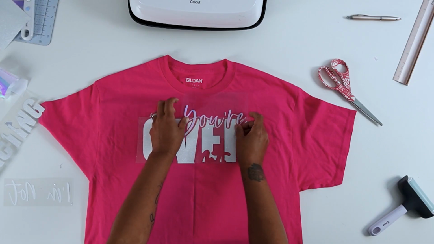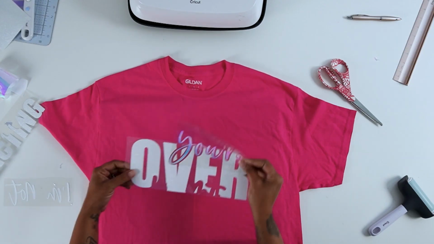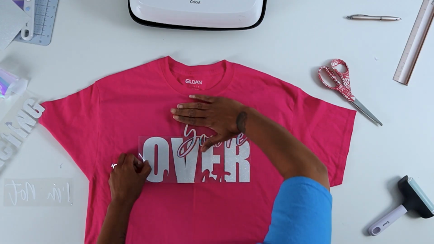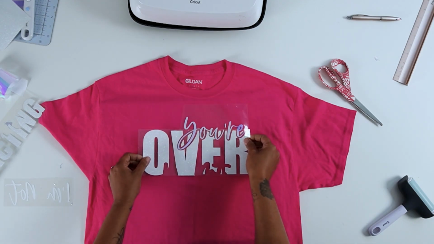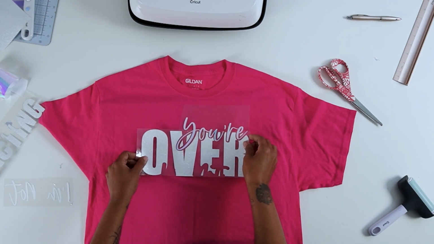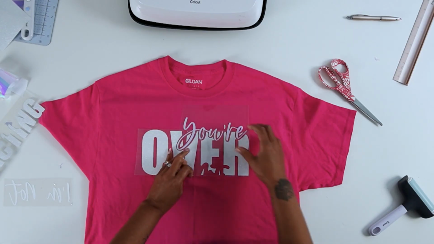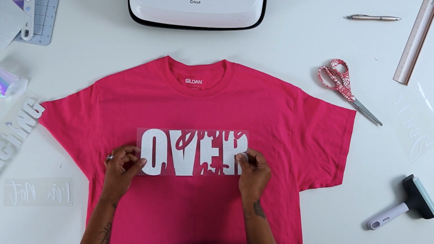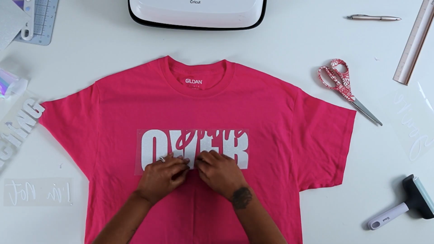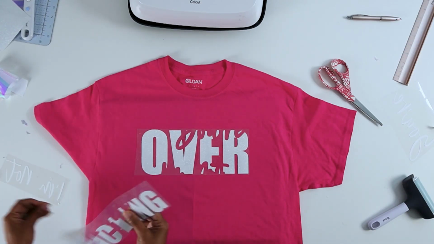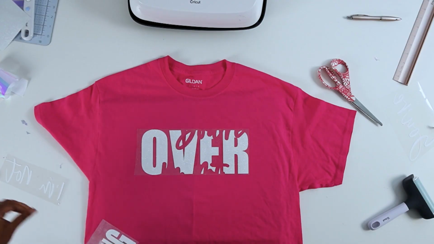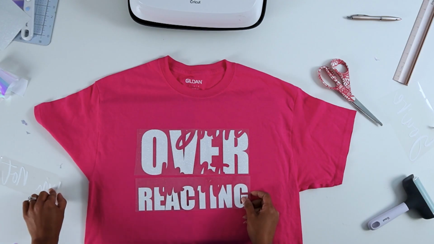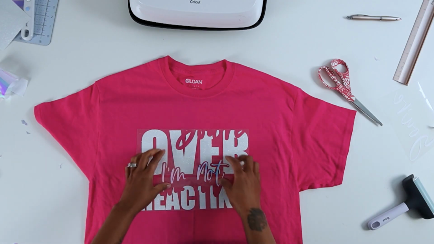So what I need to do is this, so that we make sure that spacing is created from the top of that Y. So I'm just gonna go a little bit more up, so we know right about there is where we need our word "over," and then below that is "reacting." And I'm actually going to press these separately. This way I can place it exactly where I want it to be.